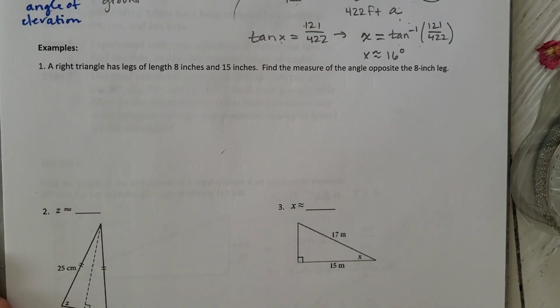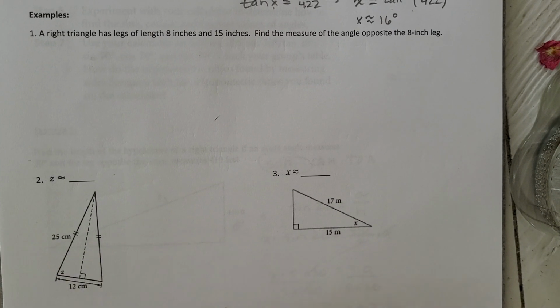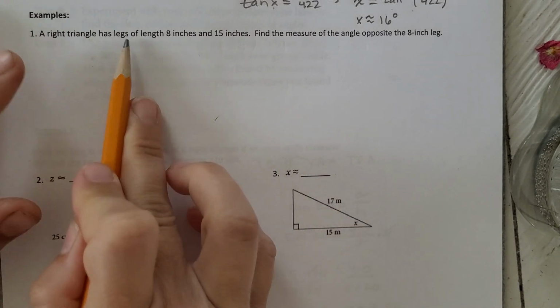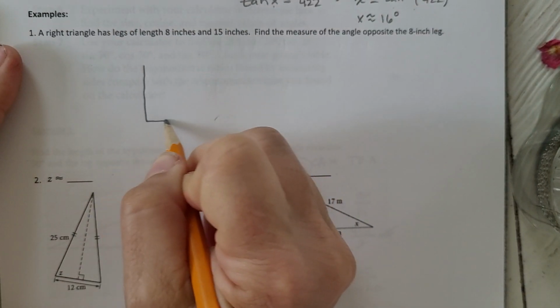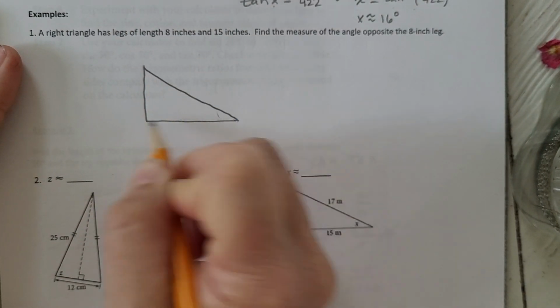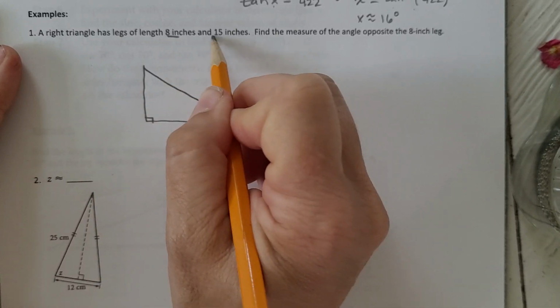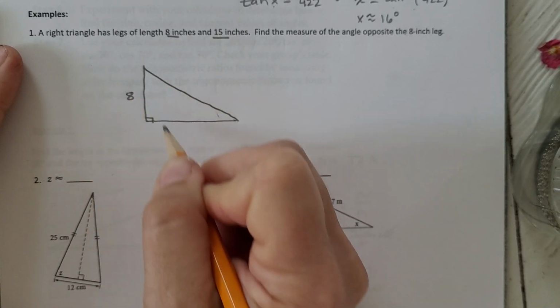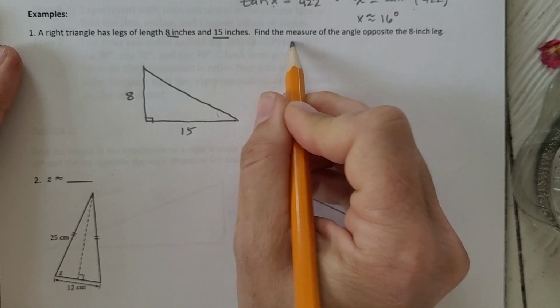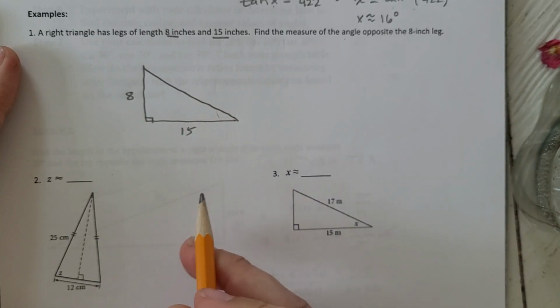All right, so we have just our last examples here. Let's take a look at those. Again, feel free to pause the video, work them out, and then check my answers, or just go along with me and write them down as I'm doing them. We have a right triangle, and it has legs length 8 and 15. So 8 and 15. Find the measure of the angle opposite the 8-inch leg.